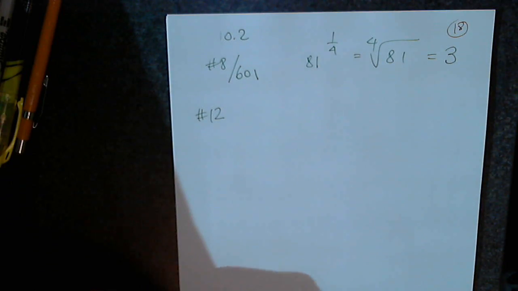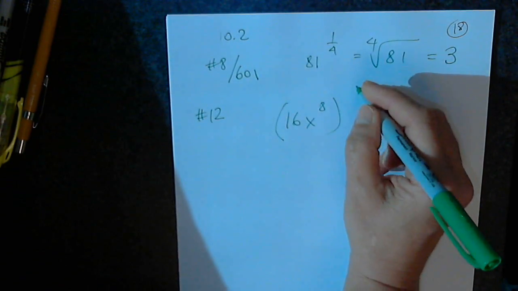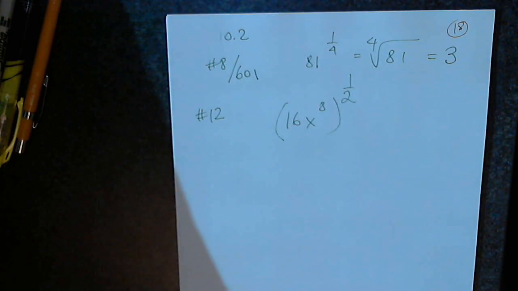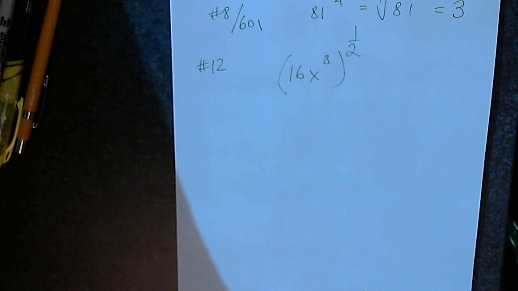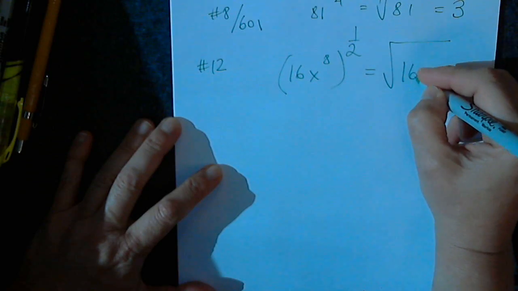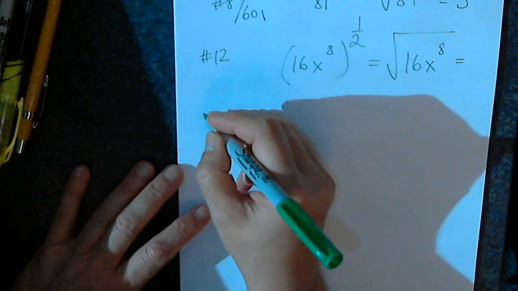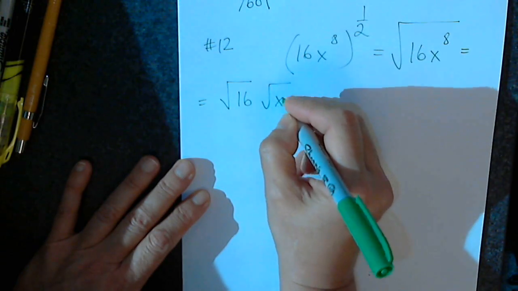Problem 12 on the same page. 16x to the 8th, everything raised to 1/2. What power is, or what root I should say, is power 1/2? Square root. So this is nothing else but the square root of 16x to the 8th, which I can split into the square root of 16 and the square root of x to the 8th.